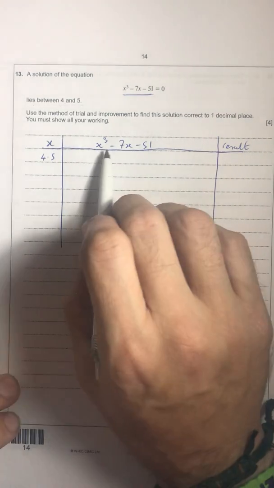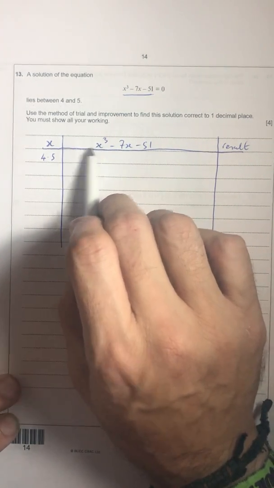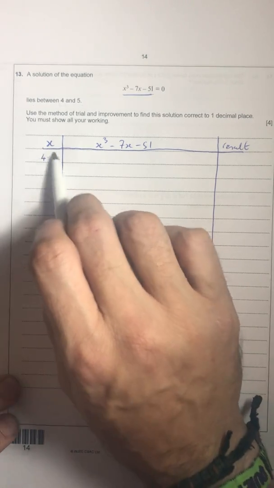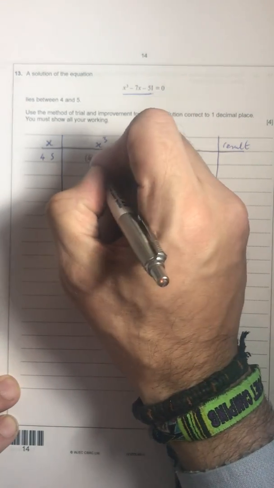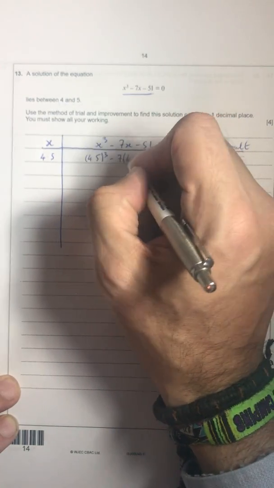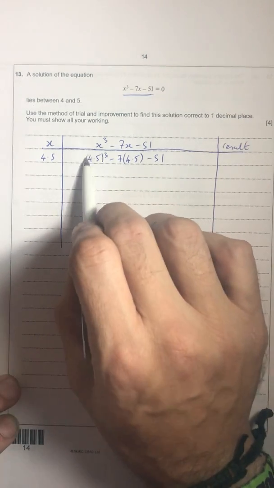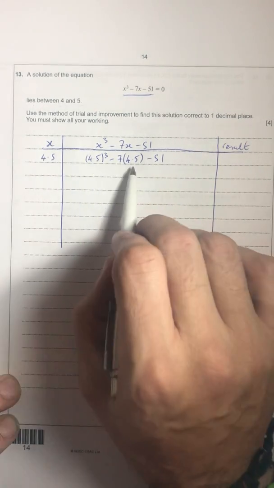So all I need to do is replace the letter x with a set of brackets and the value 4.5, and then type that exactly as it is into your calculator and it will work it out for you. So everywhere I see an x, I put a set of brackets and the number 4.5.